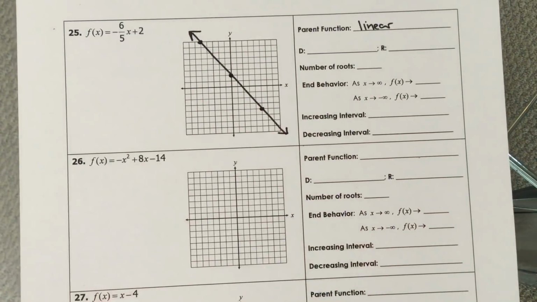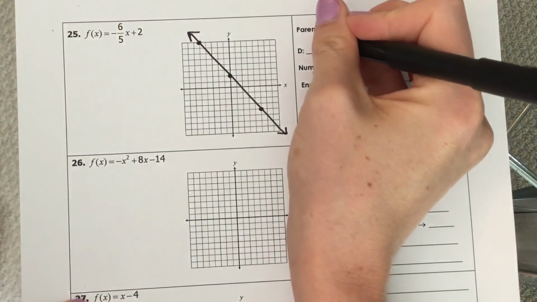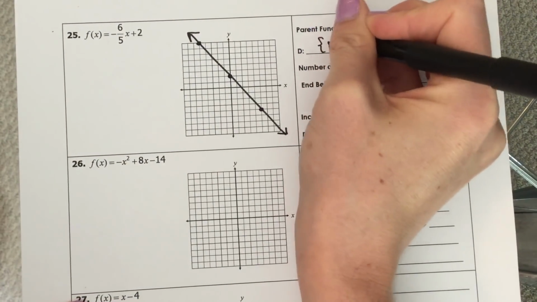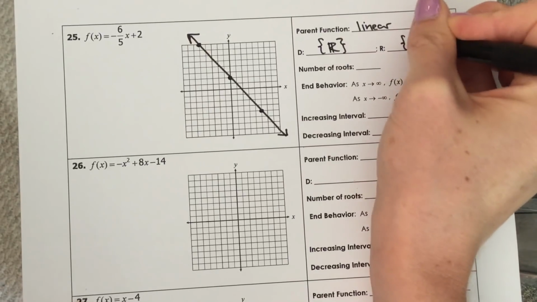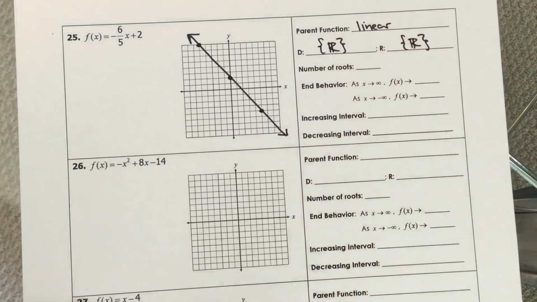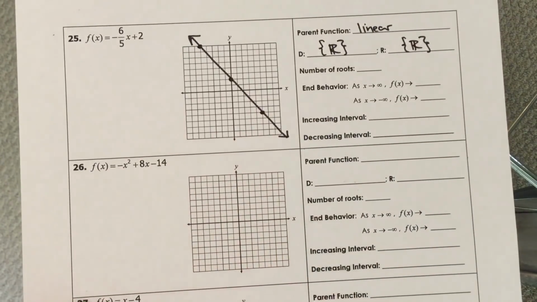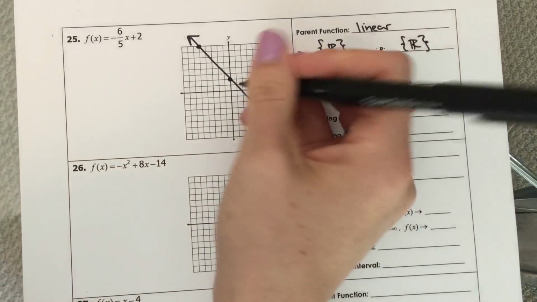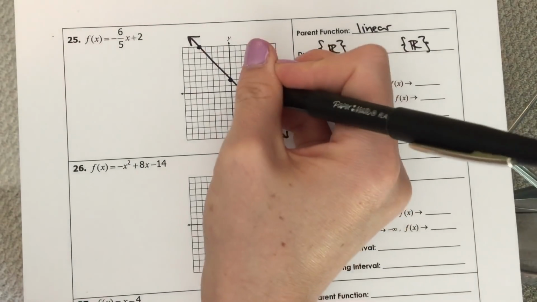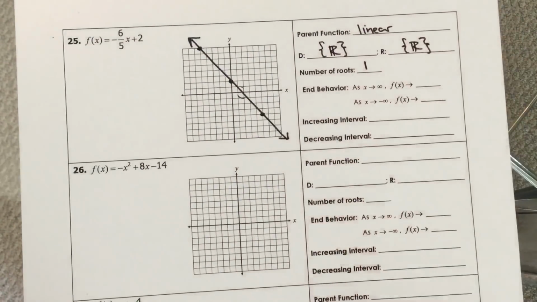And then let's fill in all of this information. Linear functions for domain and range is easy. It is all reals for both. So no matter what linear equation, as long as it's not part of a piecewise, the domain and range is all reals because it goes left and right forever. It goes up and down forever. Number of roots is crossing through the x-axis. That happens once right there. So we have 1 root.